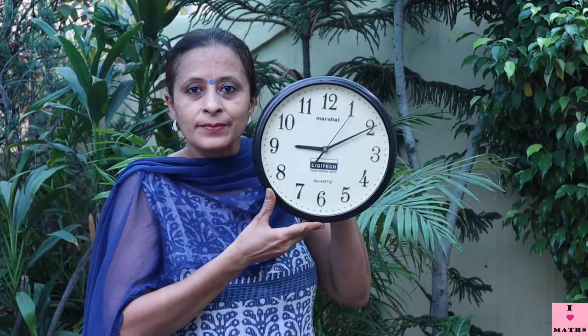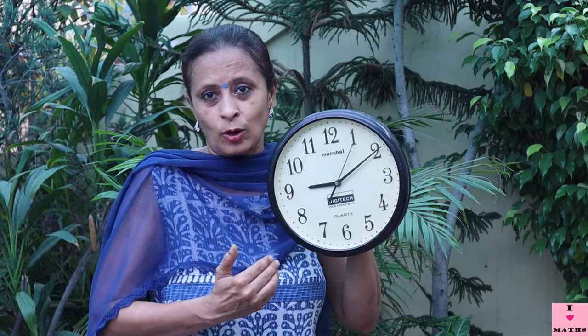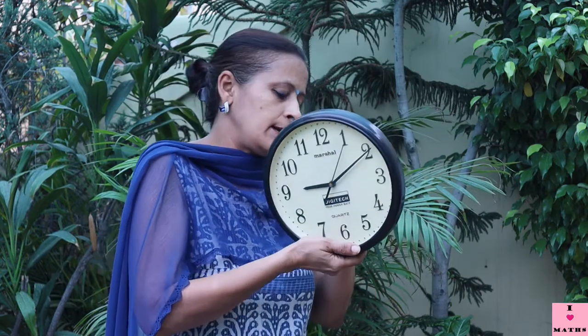Okay, now wait. Now look at this. The minute hand is on 2. 5 2s are 10. It means the minute hand has moved 10 divisions after 12. And the hour's hand is on 9. So this time is called 10 minutes past 9. Past means beet gaya hai. Right? You understand? Past means it has already gone. 10 minutes have passed. 10 minutes are more after 9 o'clock. So this is called 10 minutes past 9. Okay, let me move it further.